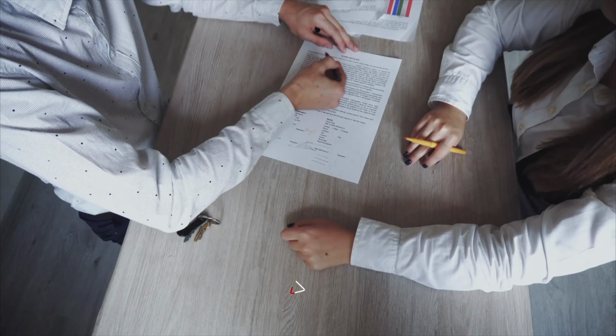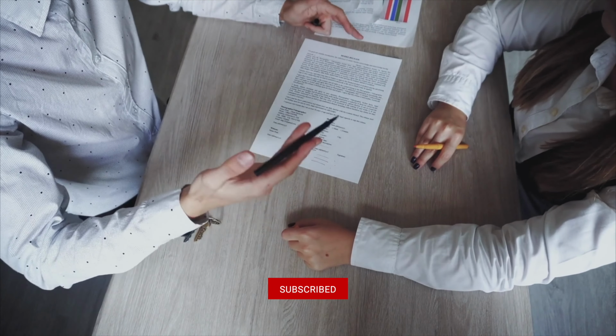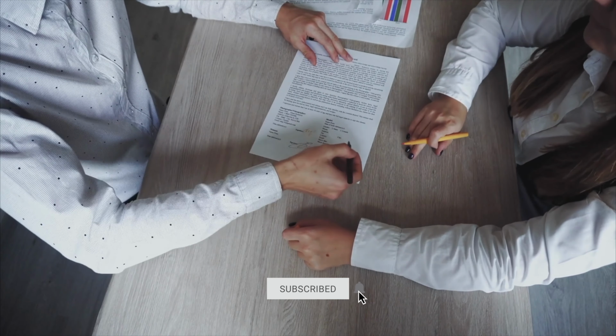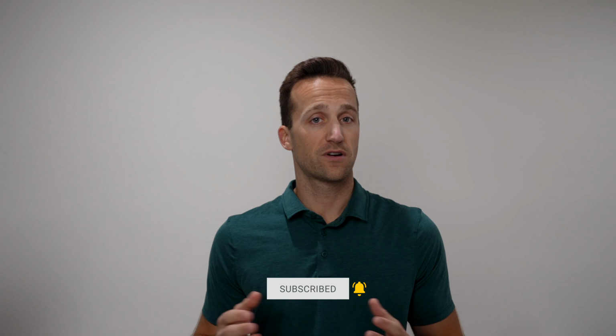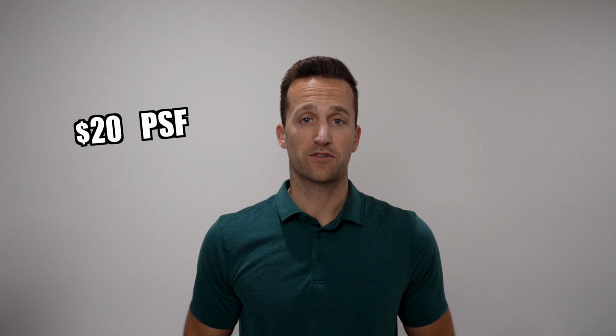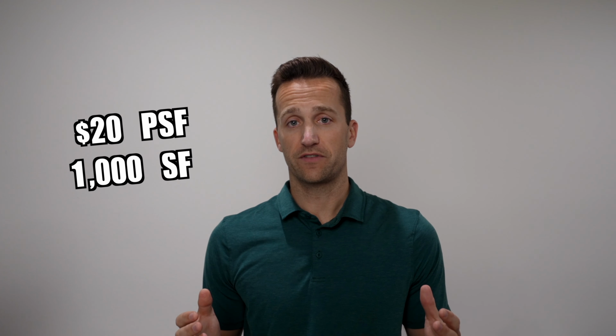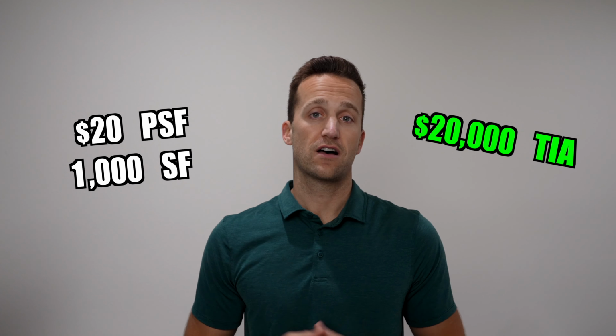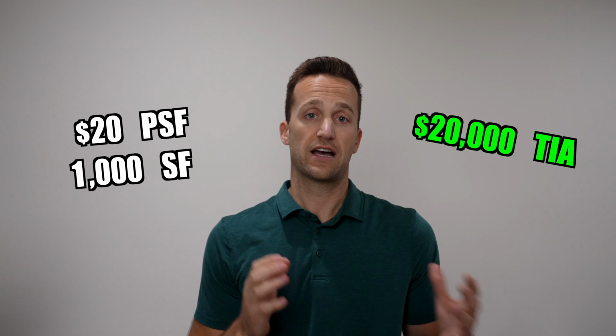The amount of TI that the landlord provides varies depending on the terms of the lease, the condition of the space, and the overall market conditions. Sometimes if it's a landlord's market, you won't get TI. And typically TI is calculated on a per square foot basis, with the landlord providing a set amount of money per square foot of the space that's being leased. For example, if a landlord offers you $20 in TI per square foot and you're leasing 1,000 square feet, then you would have $20,000 towards your build out in the form of TI allowance.